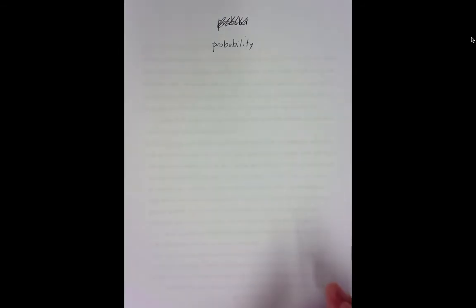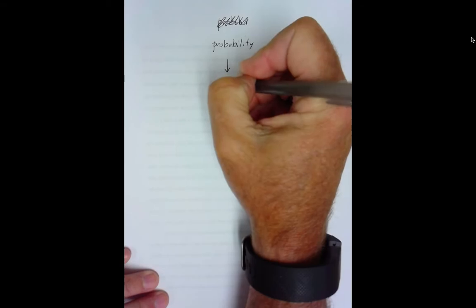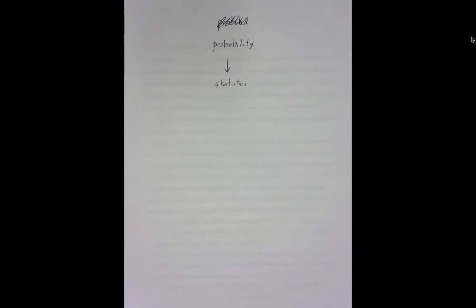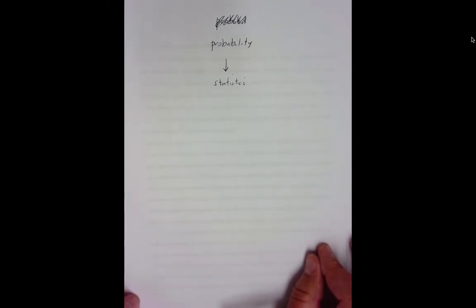distracted. We use probability as a tool to make decisions in statistics. In fact, we teach a probability class at Shawnee, and so it might be something you want to put on your agenda to actually take a class in the area of probability.